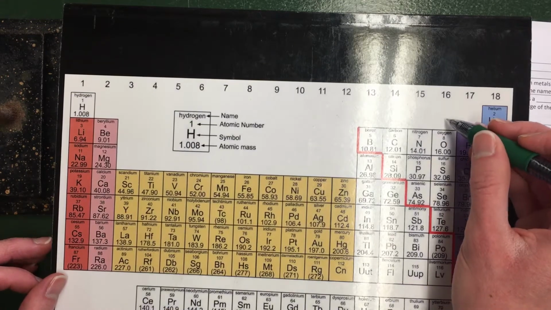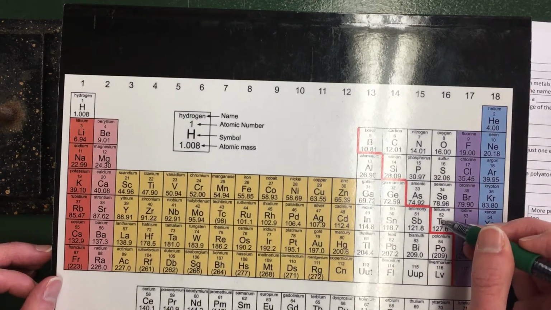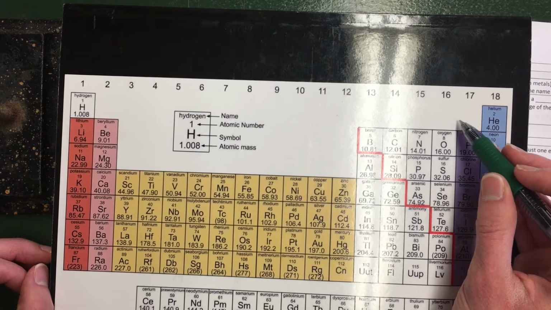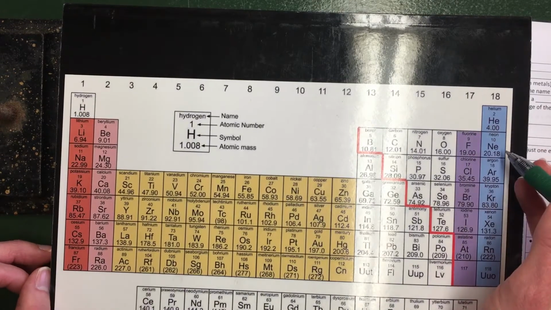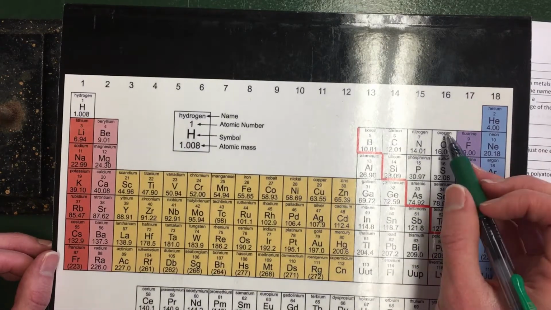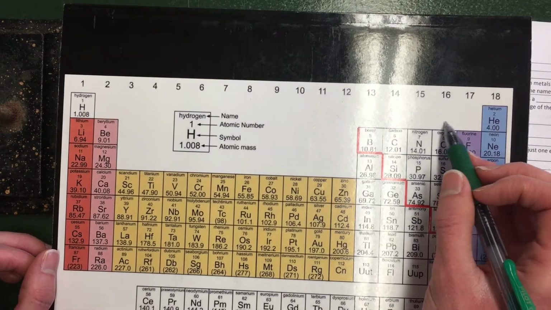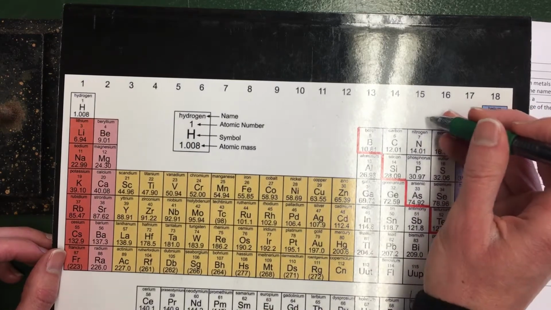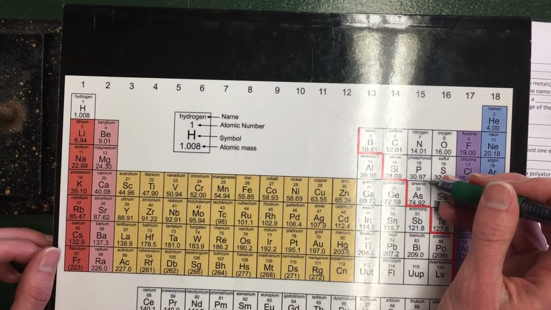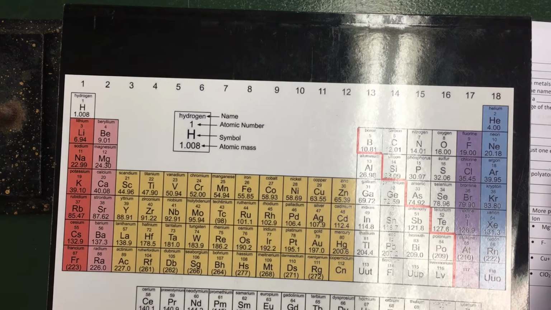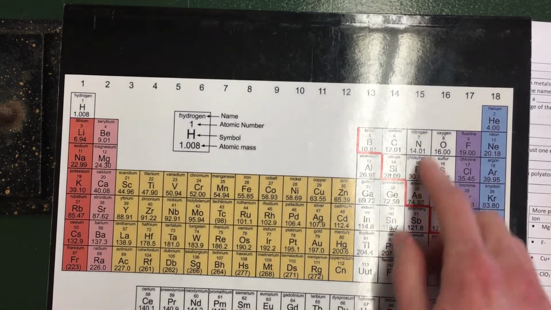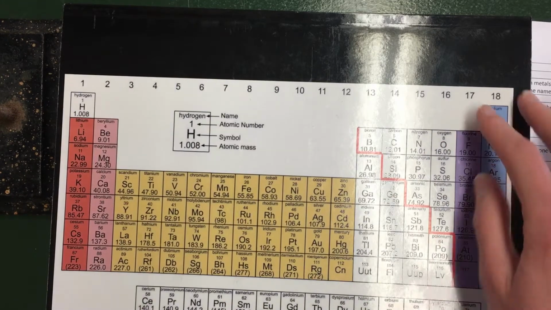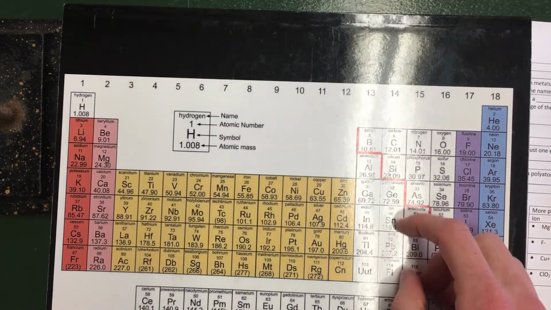Now you can probably guess that everything in this column, which has 6 valence electrons, is going to want to gain 2 more electrons. And so when they form ions, they're going to form -2 ions. And then everything in this column is going to form a -3 ion. That's how it works on this side of the periodic table. So you can predict the charges by the column that the element is in.